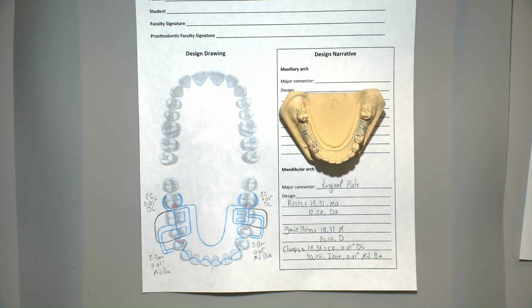The same design concepts and drawings can be used for a final lab authorization used after a final impression for a framework.